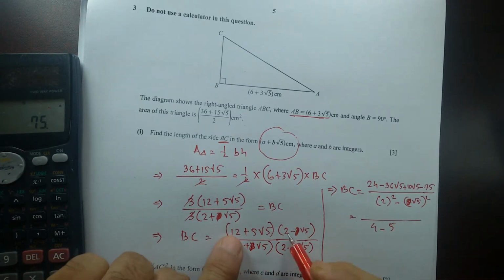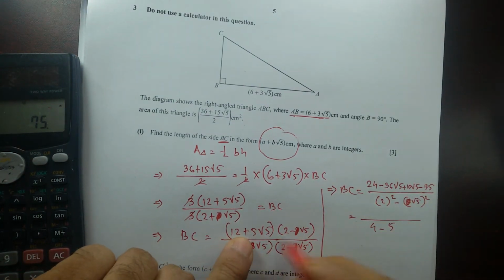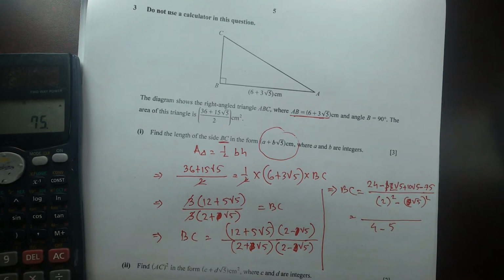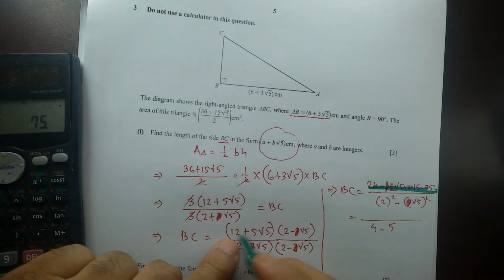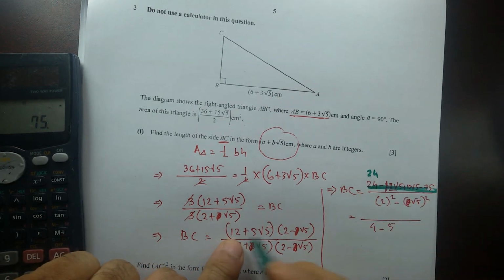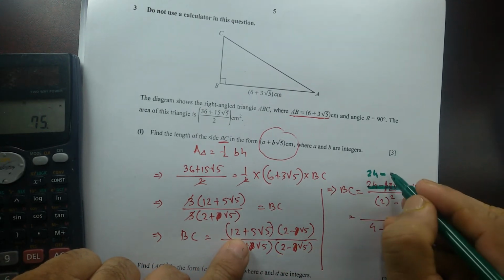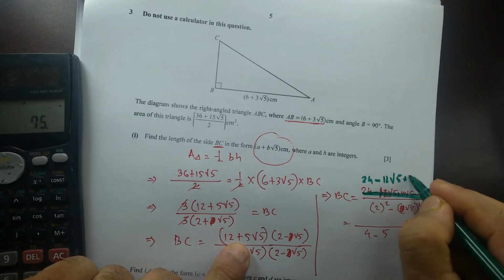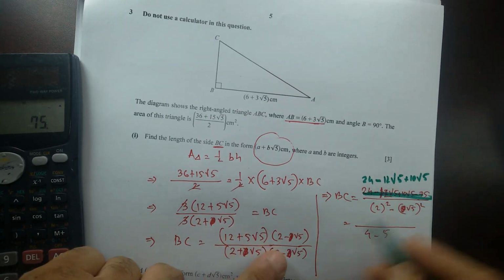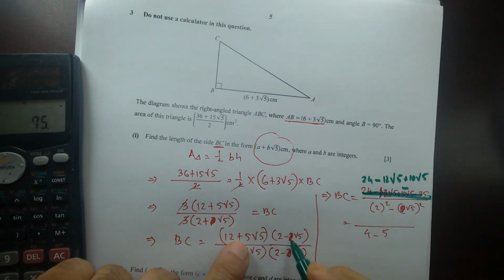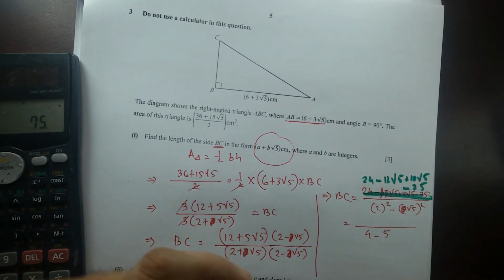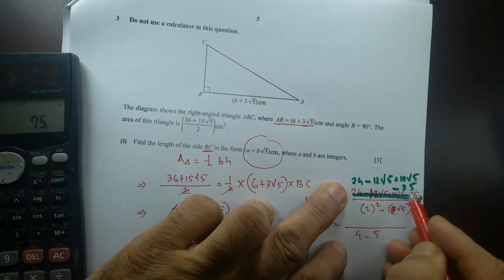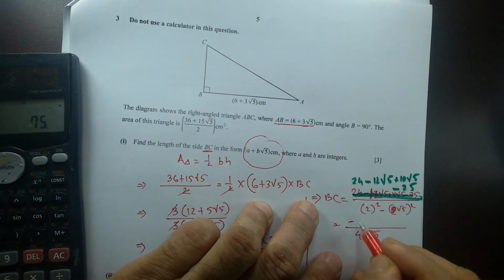And over here, 12 twos are 24. I'm just going to use a different color for that. Okay, 12 times 2 is 24. And minus, that's going to be 12 square root 5. And over here, plus 10 square root 5 minus 5. And this is 5 minus 25. Okay, I think we are okay now. Now, 24 minus 25, that's minus 1.